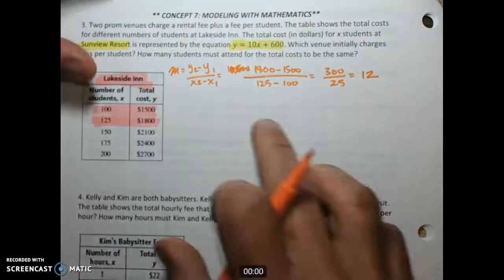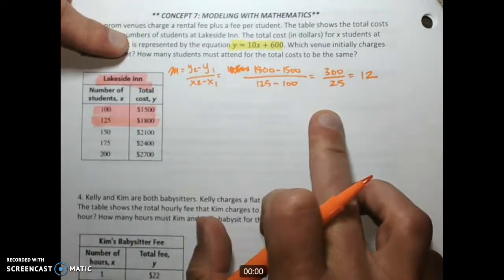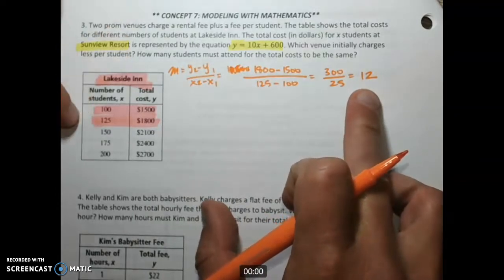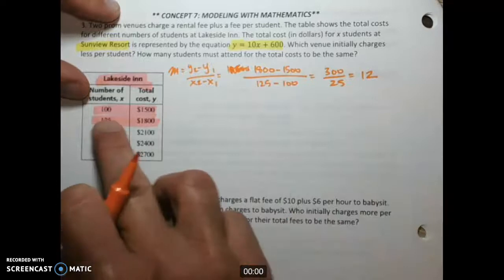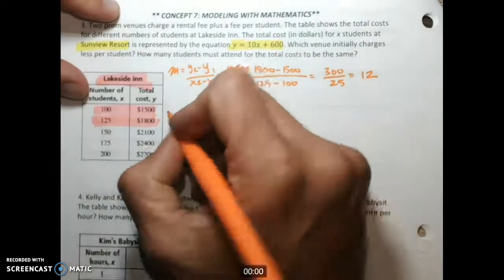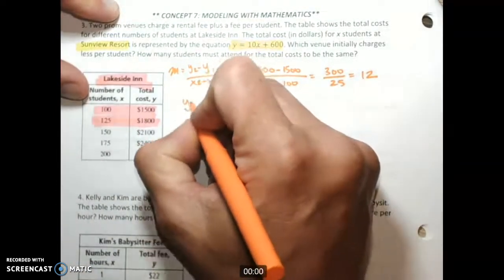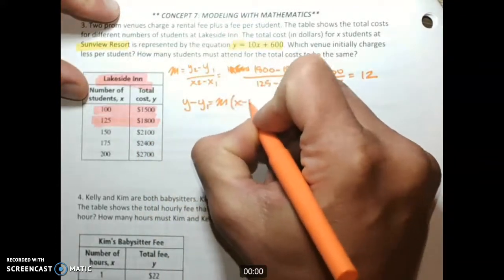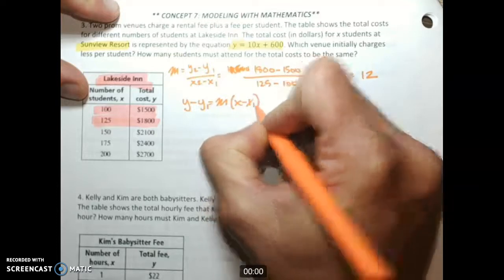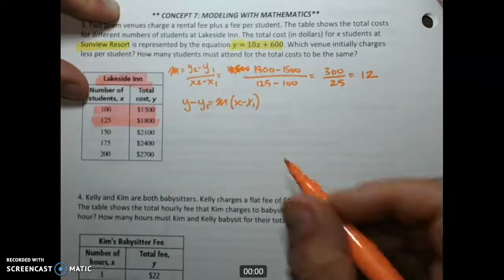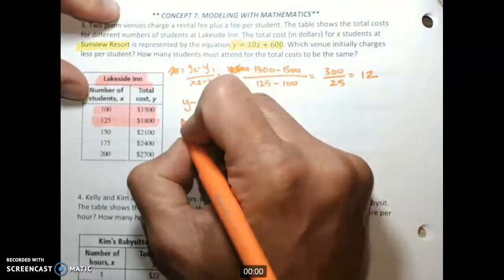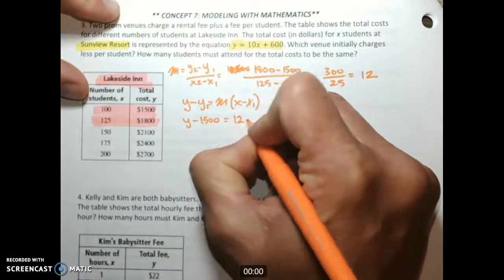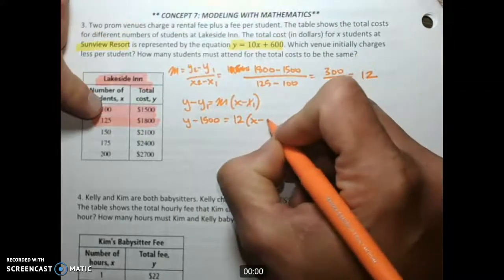Okay, then what I'm going to do is take the slope, which is 12, and one of these points. It doesn't really matter which one. I think why not use the 100 and 1500? It looks a little easier to me. So y minus y sub 1 equals m times the quantity x minus x sub 1 is your point-slope formula, and if I plug it in, y minus 1500 equals 12 times the quantity x minus 100.